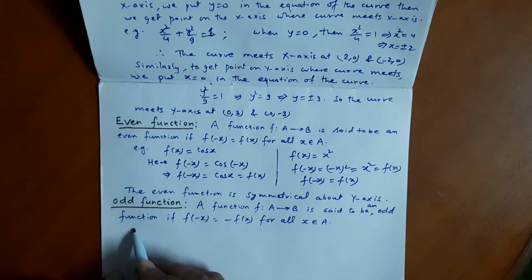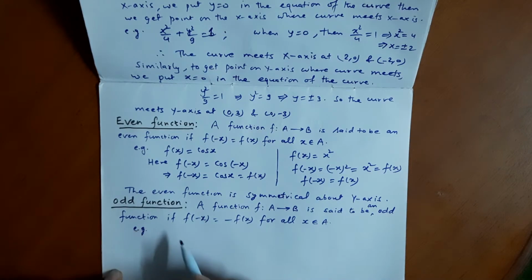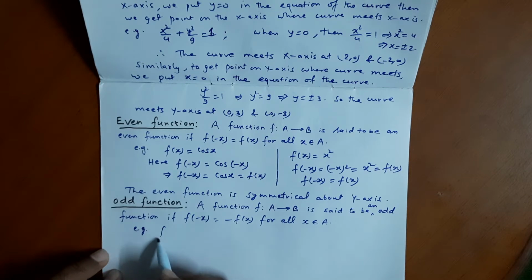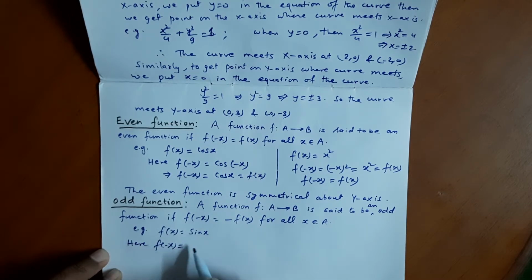Example of this is fx equals sin x. Here f of minus x equals sine of minus x.